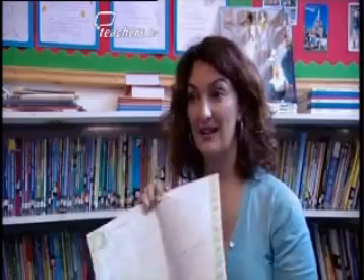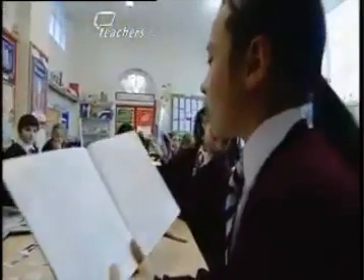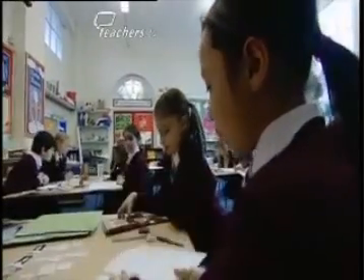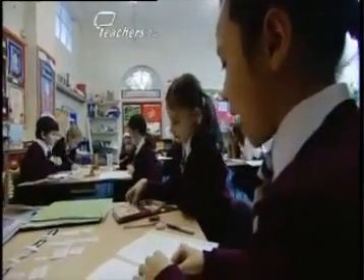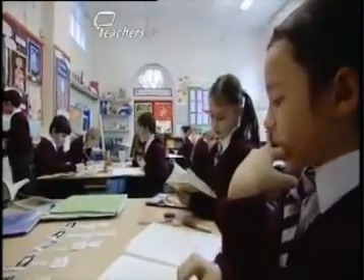I also thought the fact that they've got a timeline at the back was ever so useful. My favourite is this because it tells you the timeline and it tells you when Henry VIII was born, when it was the War of the Roses.